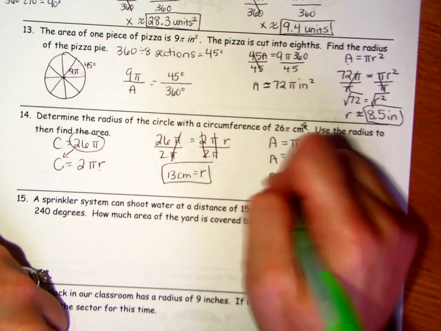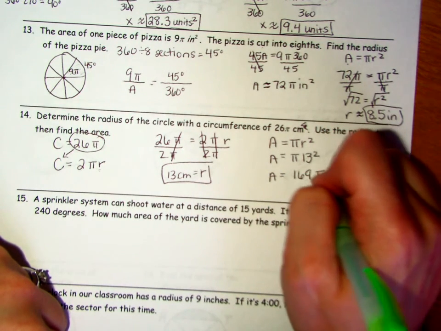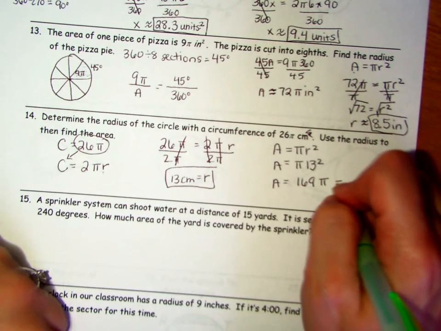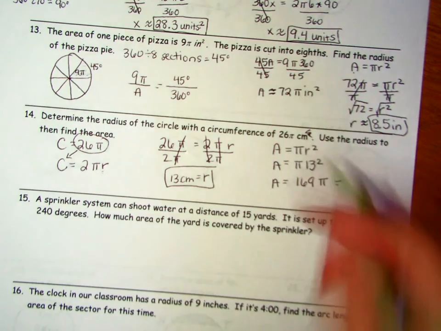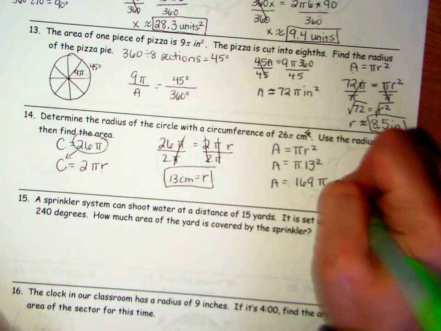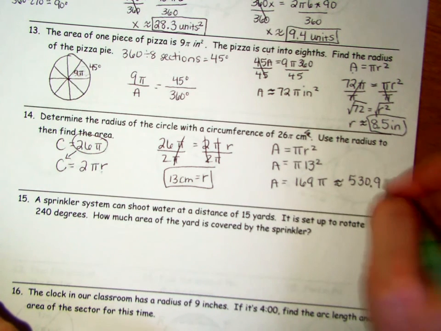So area is going to be 13 times itself is 169 pi, or I can change that to a decimal, so give me just a second. It's approximately 530.9, let's give it a unit, centimeters squared.